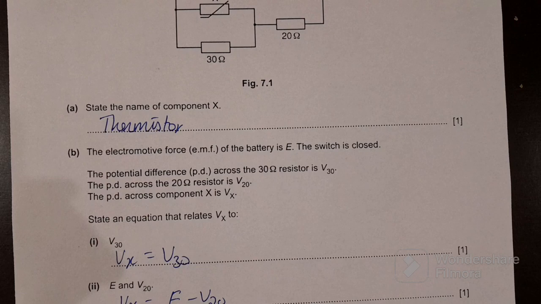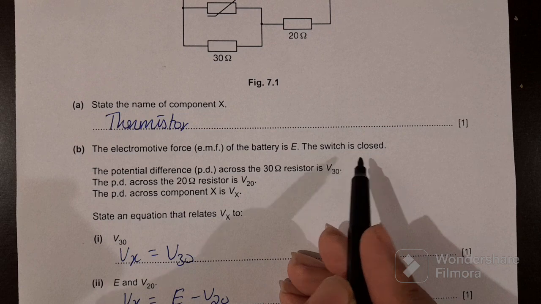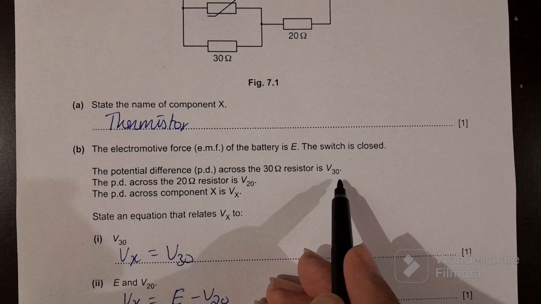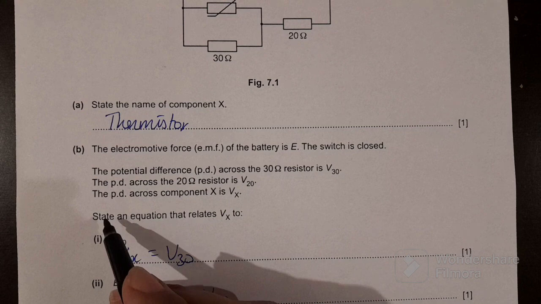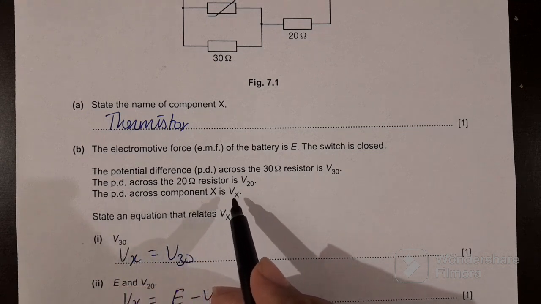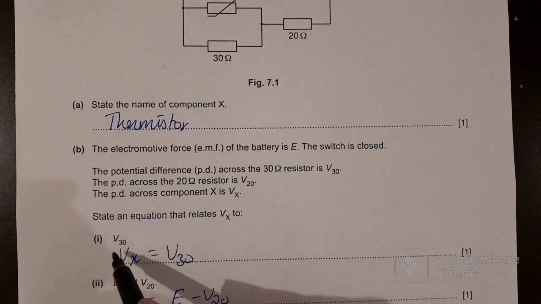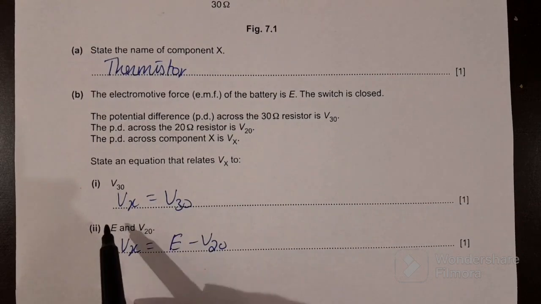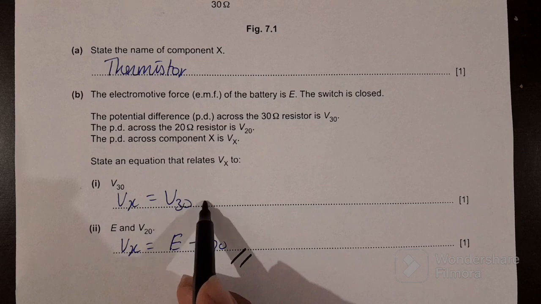Then part B states the electromotive force, EMF, of the battery is E. The switch is closed. The potential difference, PD, across the 30 ohm resistor is V30. The PD across the 20 ohm resistance is V20. PD across the component X is Vx. So state an equation that relates Vx to V30. So Vx is equal to V30. Then part 2 states E is equal to V20 plus Vx. So Vx is equal to E minus V20. So this is what we will write in part 2 and part 1.